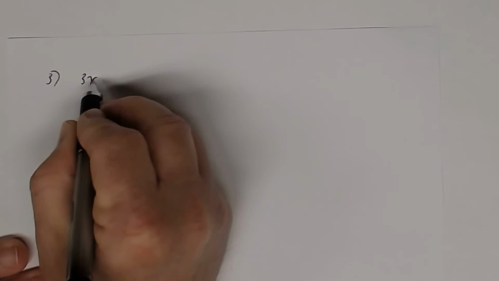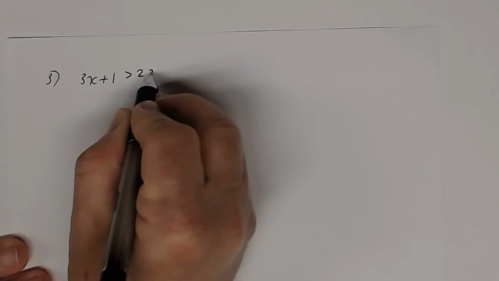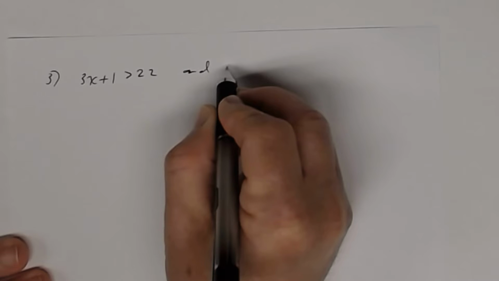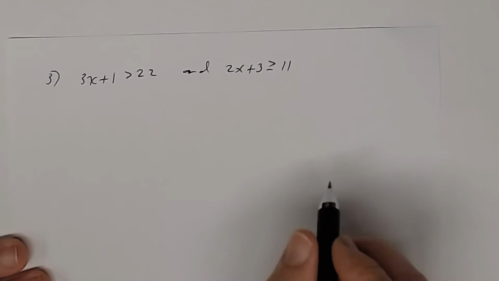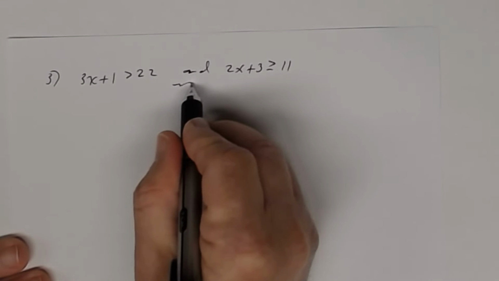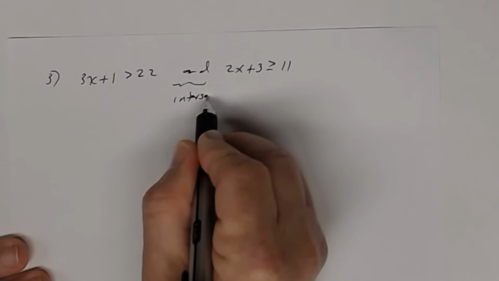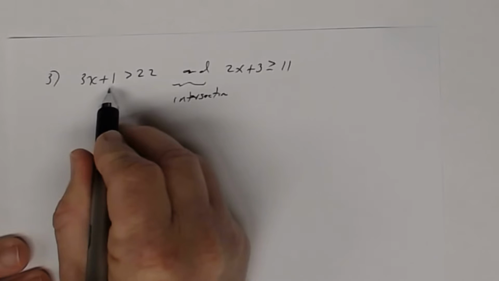All right, let's do number 3. So number 3, let's do another and statement. So number 3, we have 3x plus 1 is greater than 22, and 2x plus 3 is greater than or equal to 11. All right, so remember the and statement says the intersection. All right, we're going to solve each one individually.